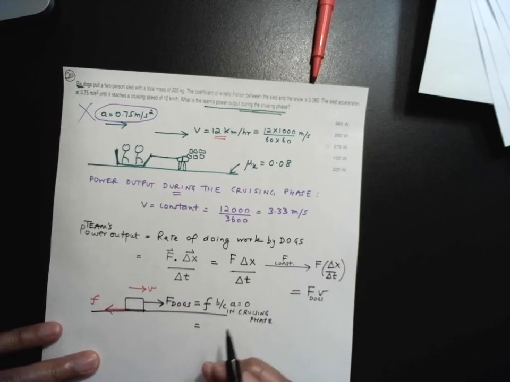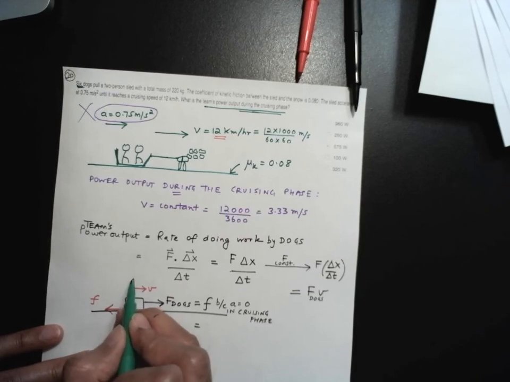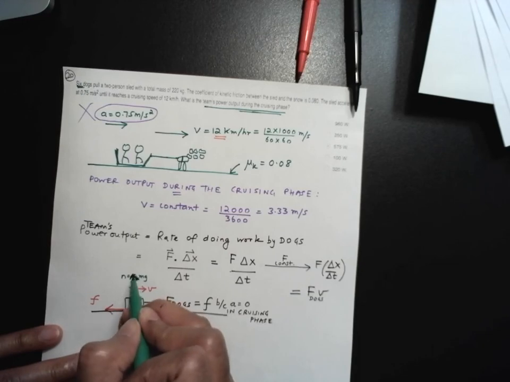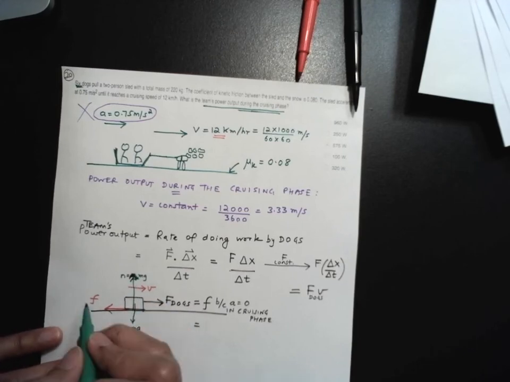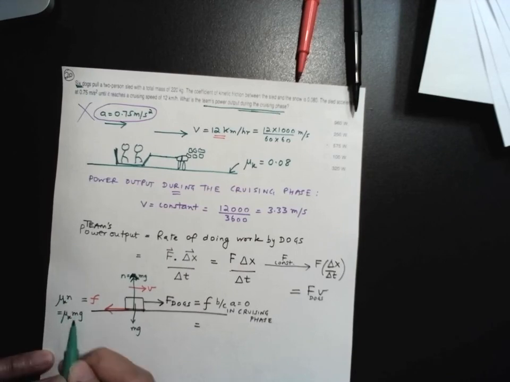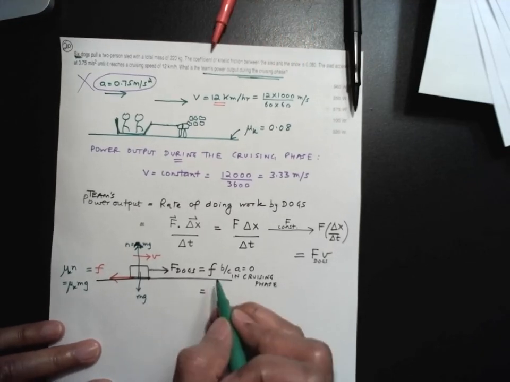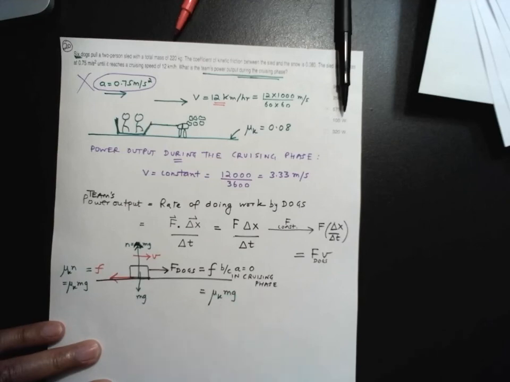And what is the frictional force? The normal force is mg, because mg down and the normal force cancel. The frictional force is mu k times the normal force, which is mu sub k mg.